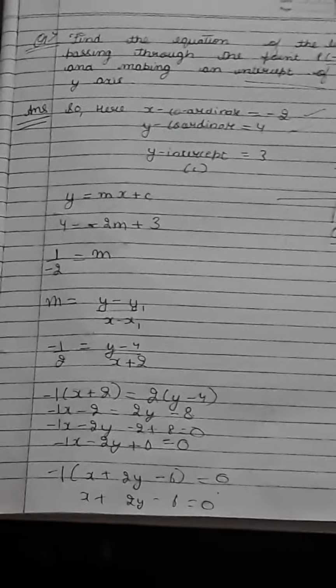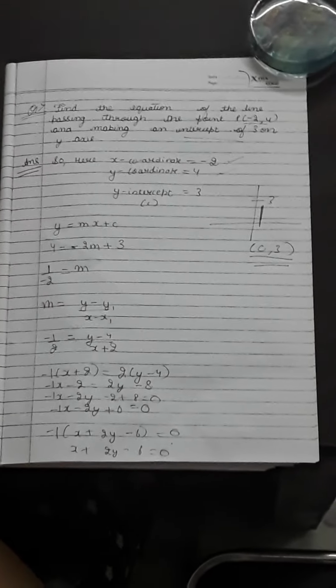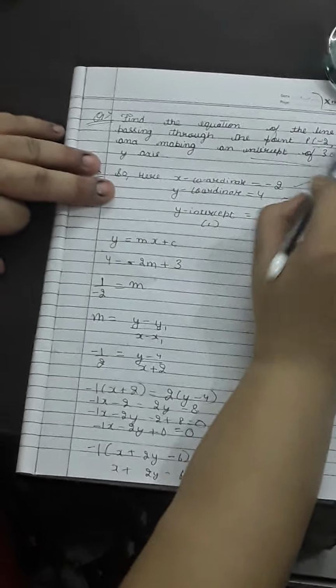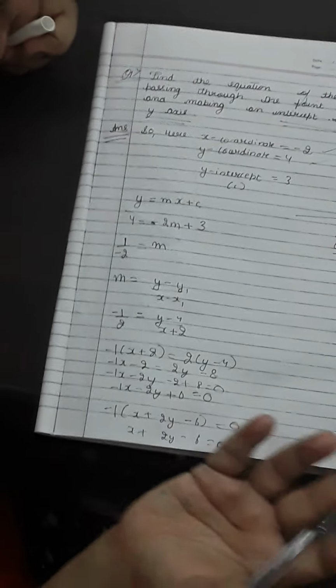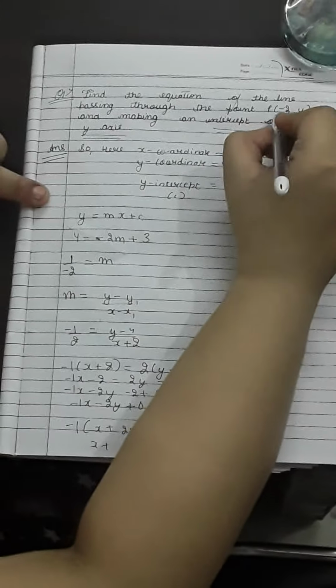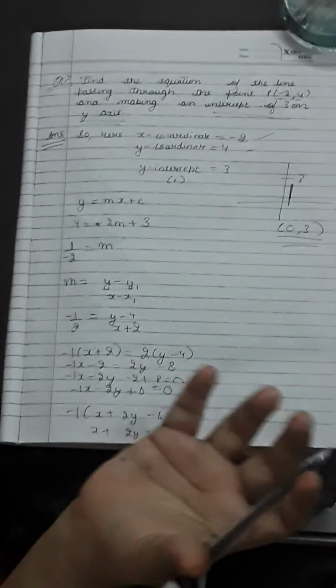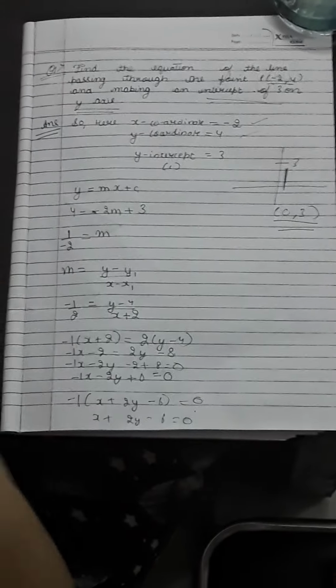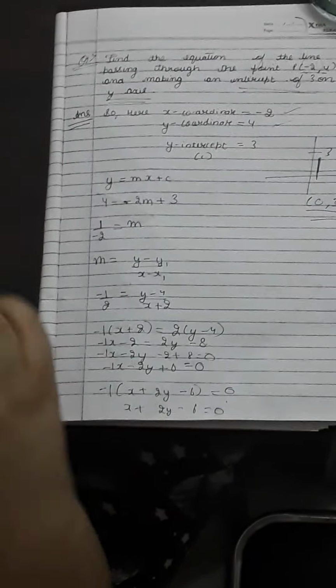In this video, I'll be discussing certain questions related to the chapter Equation of the Straight Line. So the first question is, find the equation of the line passing through the point P, with this x coordinate and y coordinate, making an intercept of 3 on the y-axis. Since all things are given, and we have the general equation in which we require 3 things and these 3 things are given, we can basically find out the slope directly.